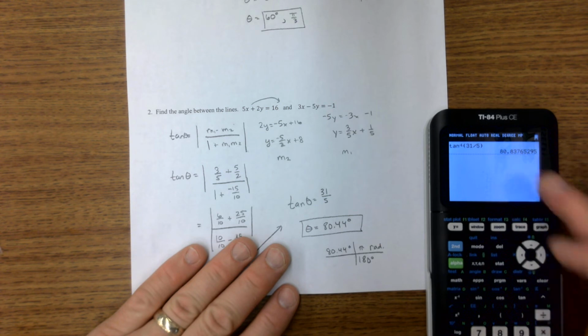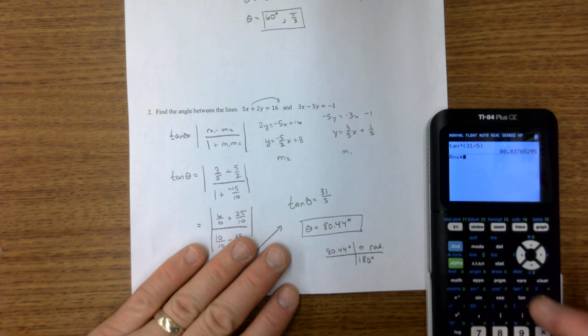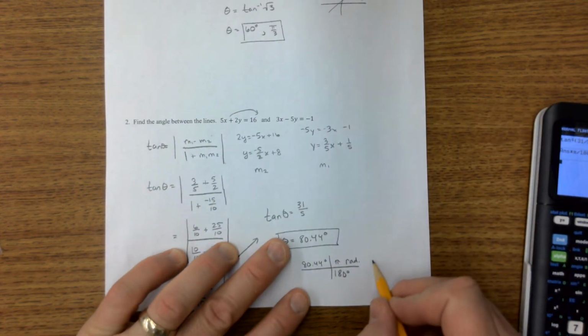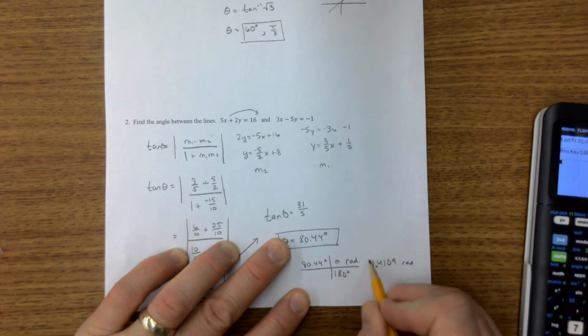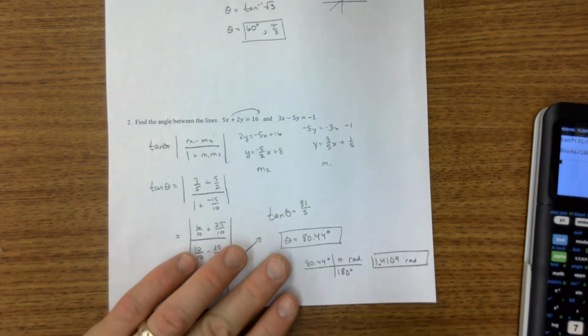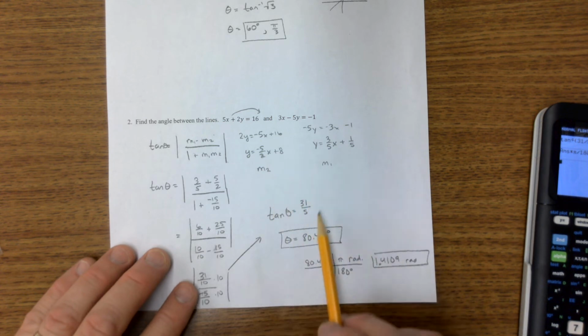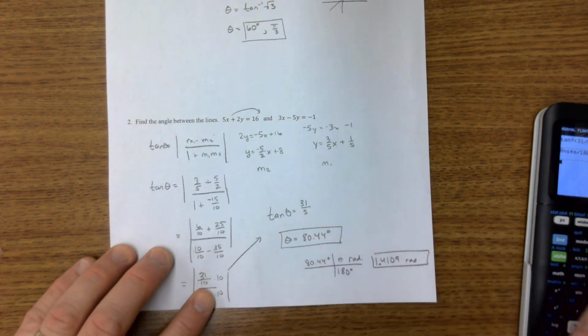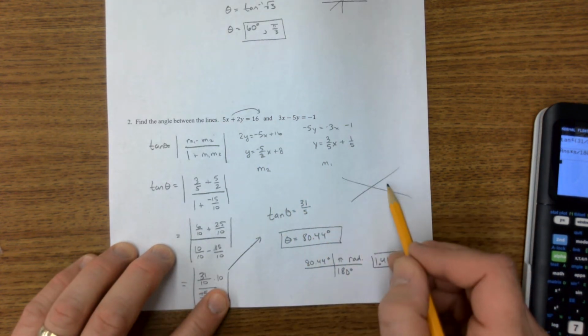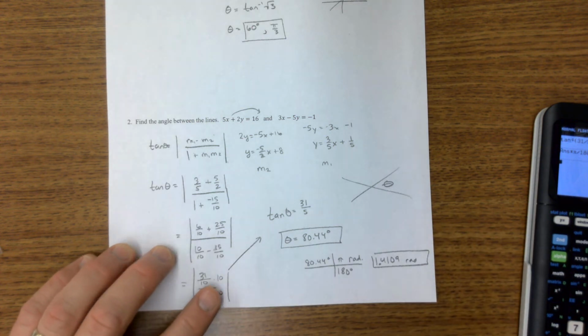So I'm going to take that number, times it by pi, and divide it by 180. 1.4109 radians. All right, and again, I'm just finding the angle between the two lines using their slopes. You could graph them, and you're looking for that angle between them.